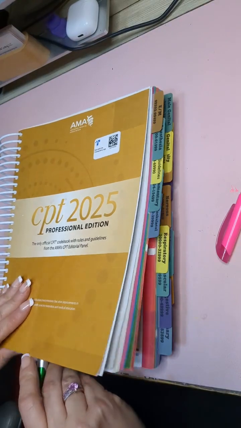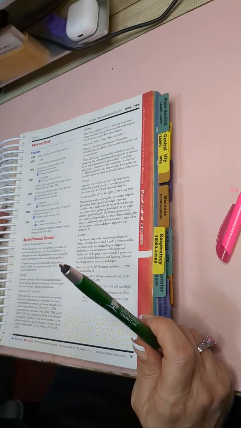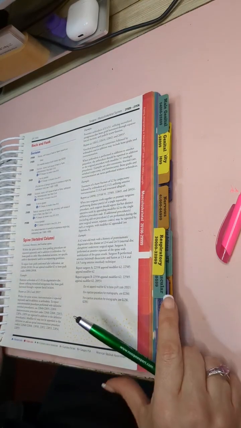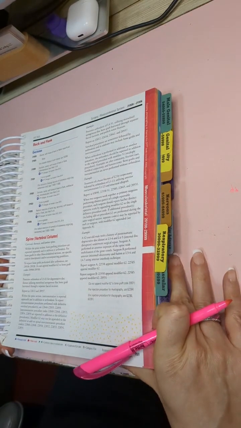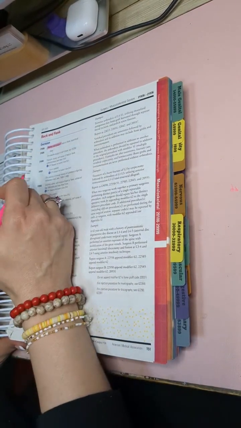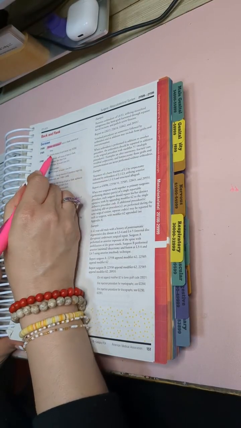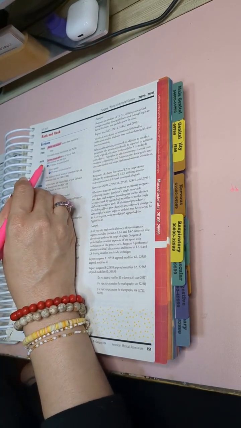Okay, so I am going to start on page 151. We're in the musculoskeletal system. All I'm going to do is highlight the first couple of words of each main code. What I mean is any code that is not indented. So I'm starting at 21920. It's not indented. I'm just going to highlight the first couple of words. Same thing for 21930.